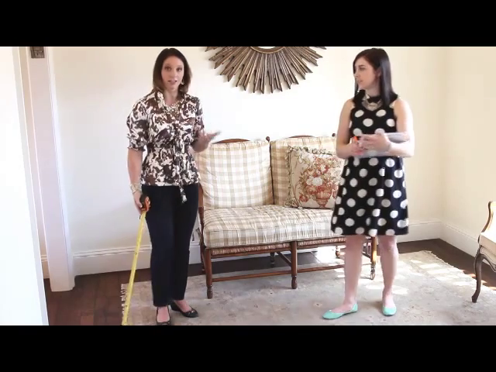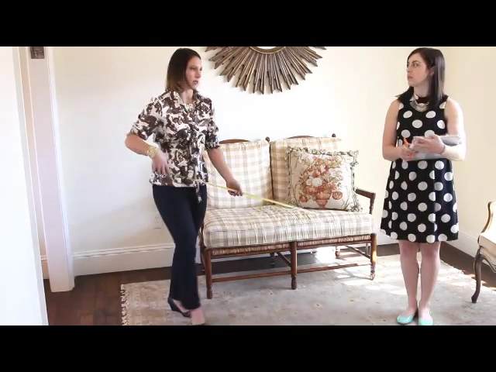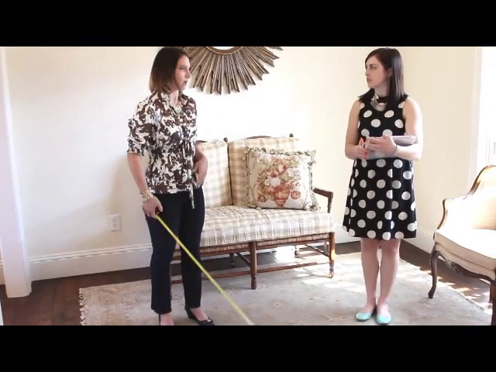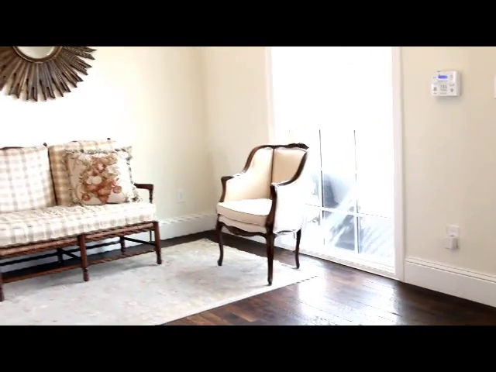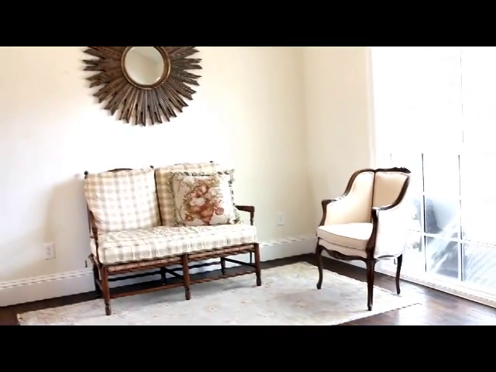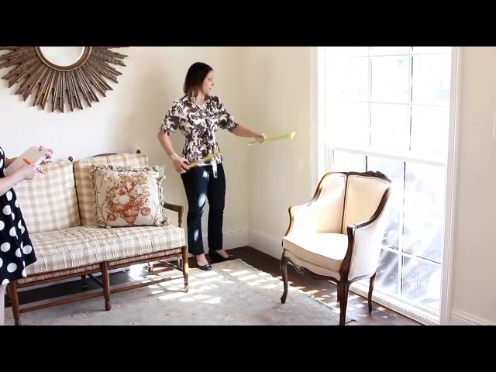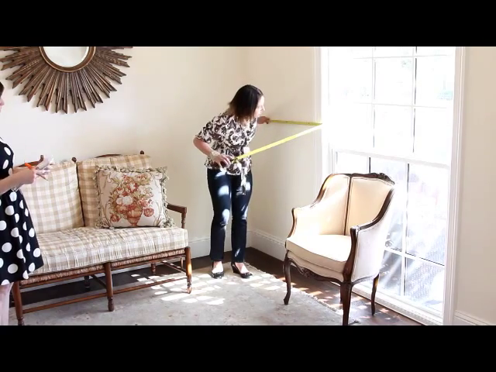And now to get the details of the space. So when you're getting the details of the space, you just want to pick a corner of the room. And in this instance, we're going to go ahead and pick this corner. So starting in this corner, we're going to measure to the first break in this wall. And the first break happens to be this window.